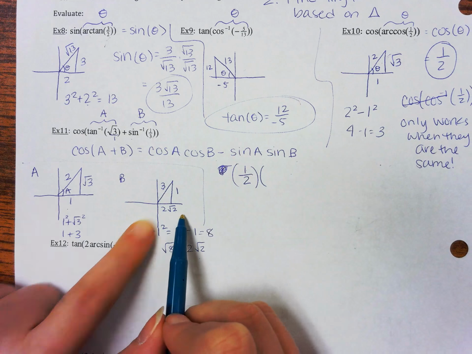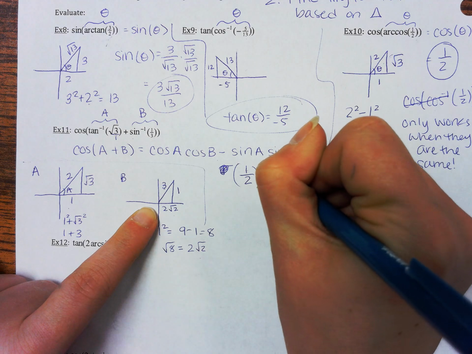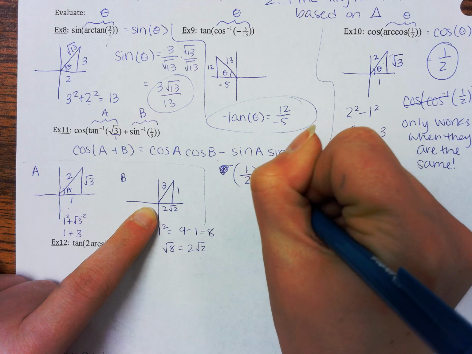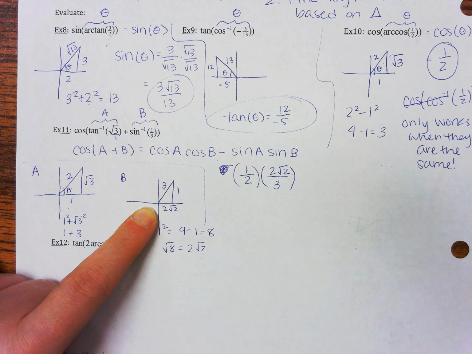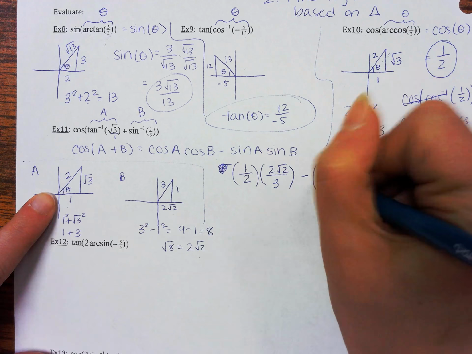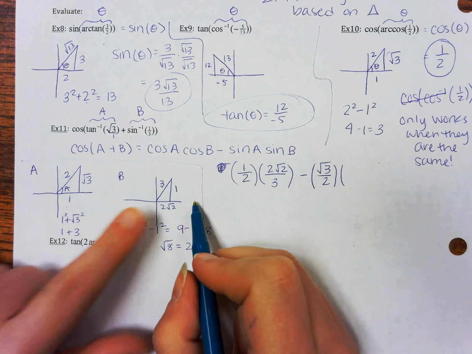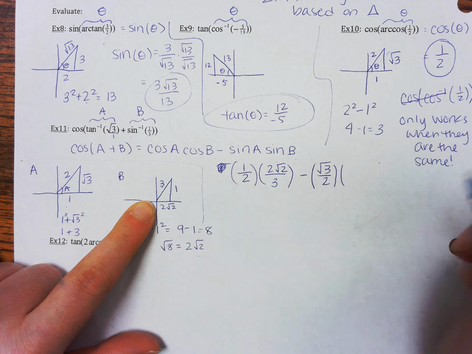Cosine of B is adjacent over hypotenuse, 2 root 2 over 3, minus our sine A, which is opposite over hypotenuse, and our sine B, which is opposite over hypotenuse.